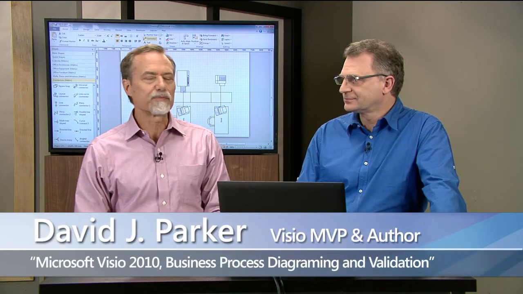Adding, arranging, copying, duplicating, and moving shapes in a Visio diagram is a very fundamental part of your skills in learning to use Visio more effectively. I'm Scott Helmers, and I'm here today with David Parker, fellow Visio MVP and Visio book author. David's going to give us some tips and show us some of the best ways to create diagrams more effectively.